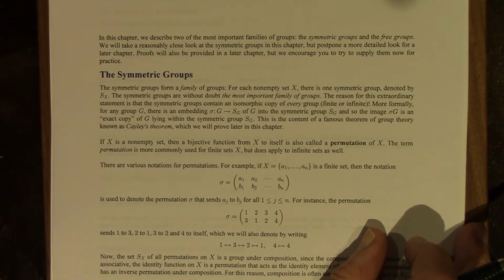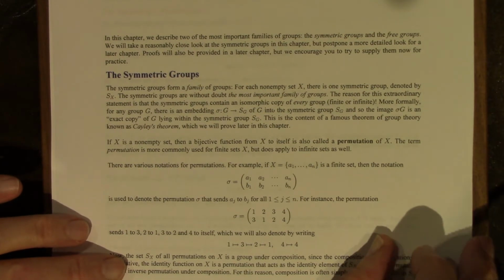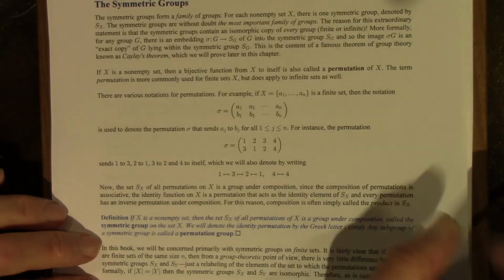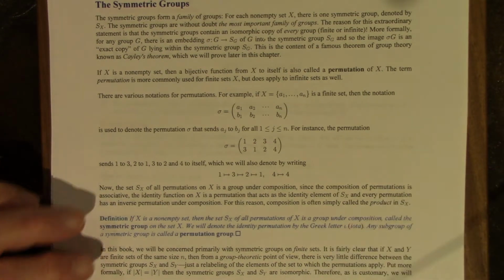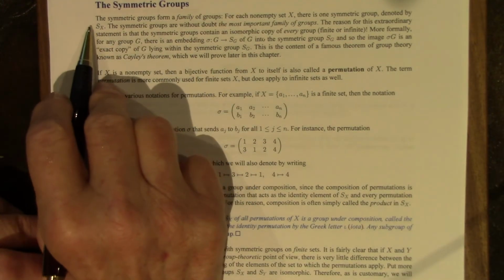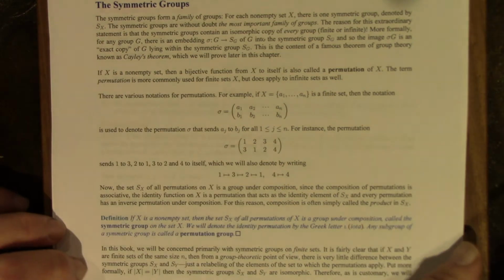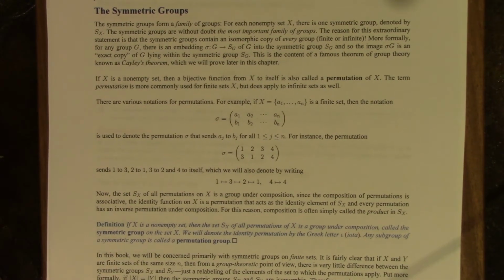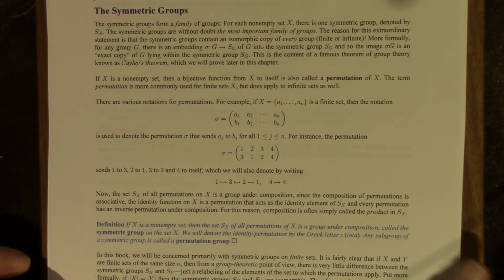As I said, the symmetric groups form a family of groups. For each non-empty set X, there is one symmetric group, and it is denoted generally by S sub X. The symmetric groups are, without doubt, the single most important family of groups. And the reason for this is that the symmetric groups contain isomorphic copies of every group, finite or infinite.